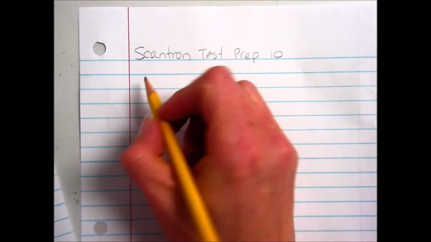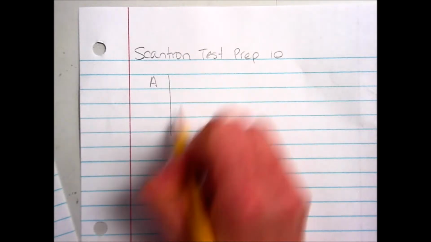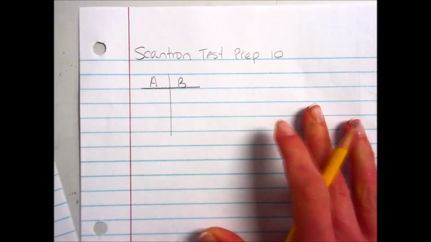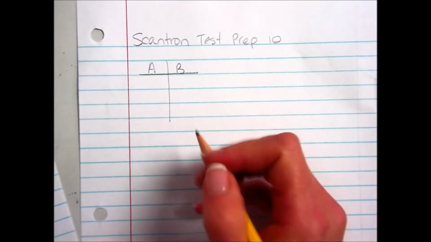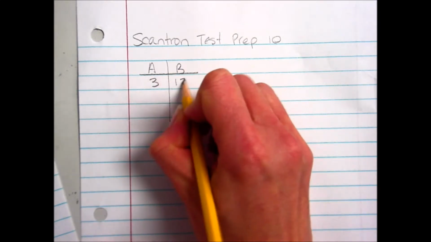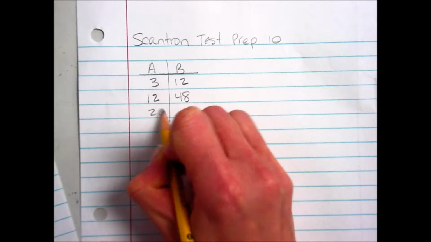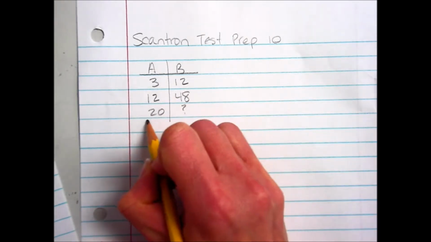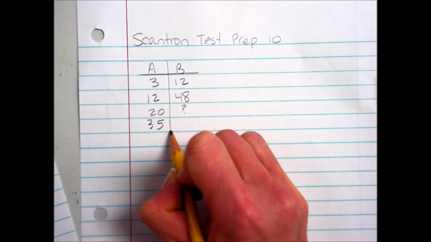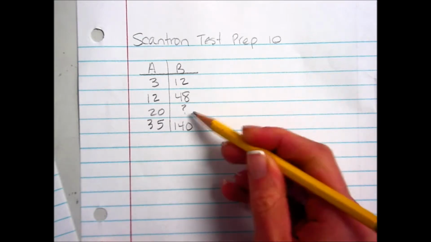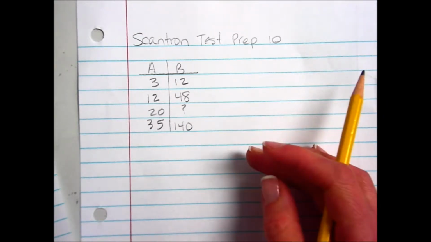Okay, this is Scantron Test Prep 10, and in this lesson, they're going to give you several input-output tables. These are also known as ratio tables. So when you're looking at these, you want to find the rule to solve for the unknown. And on the Scantron, it's placing a question mark in the unknown area.